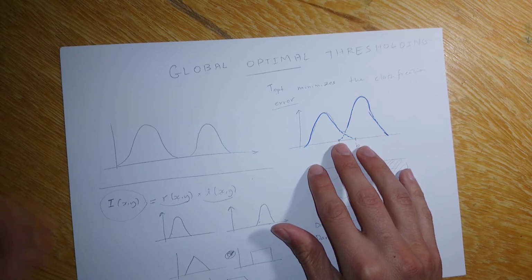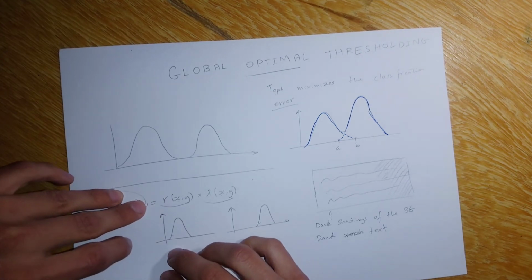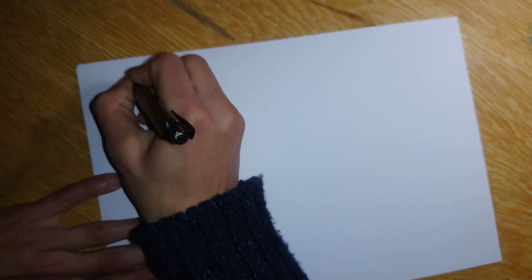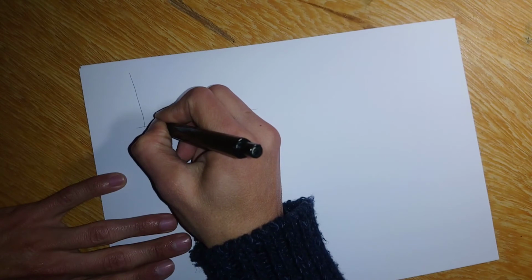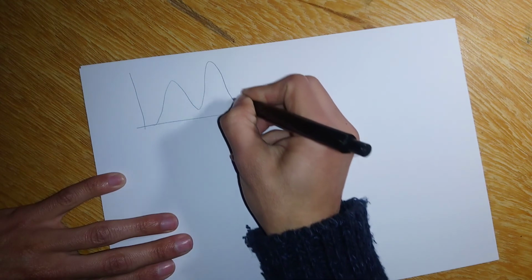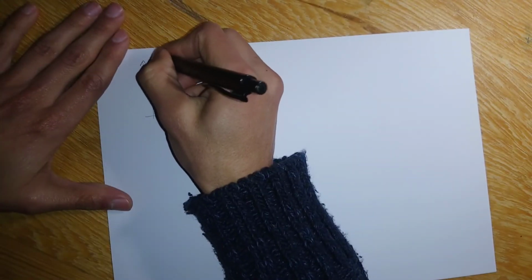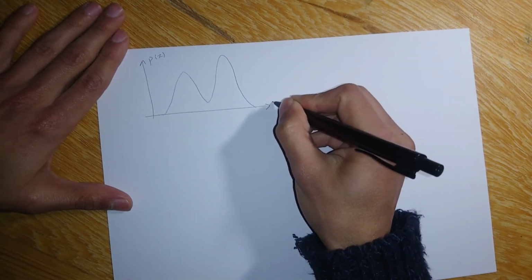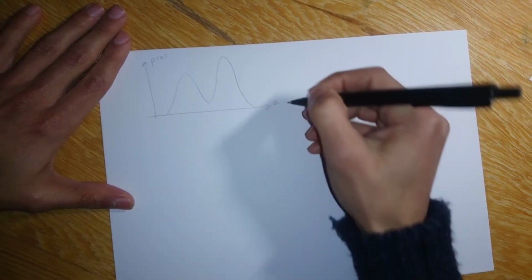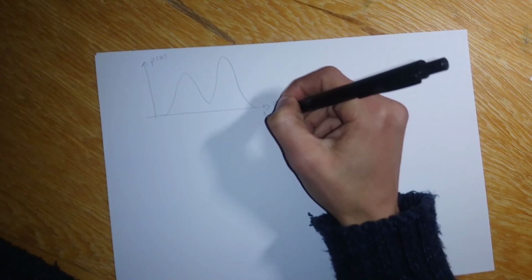Okay, and to illustrate more why this is the case, let me just draw this bimodal distribution on another paper. So this is my bimodal distribution that is convoluted, merged, or overlapped. Okay, so let me call this PZ. This is the axis PZ, Z. So Z just represents the intensity level of the image, and let's say that it's maximum at 1.